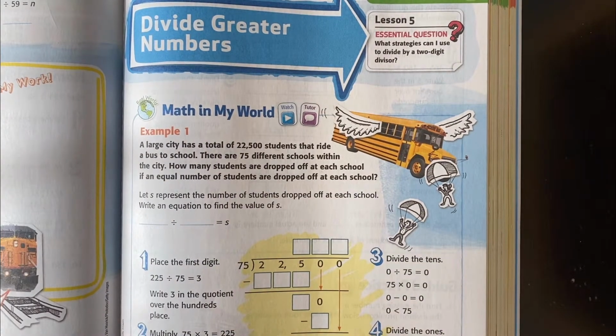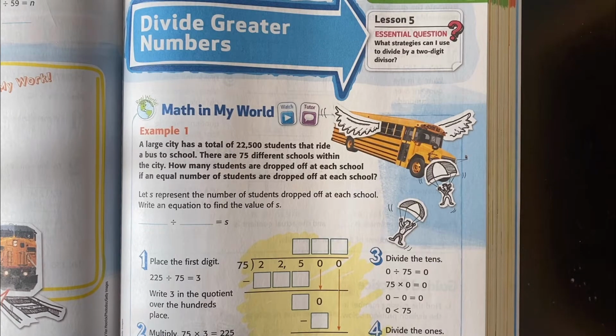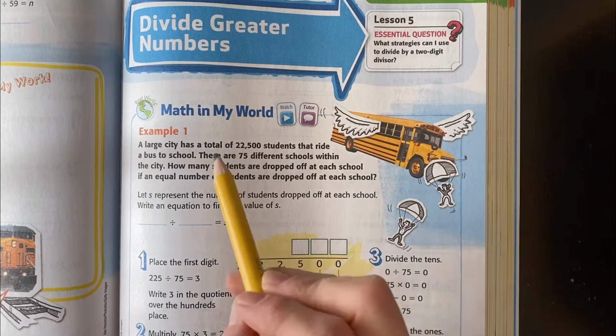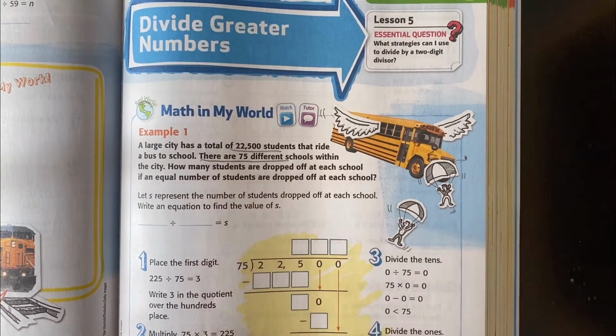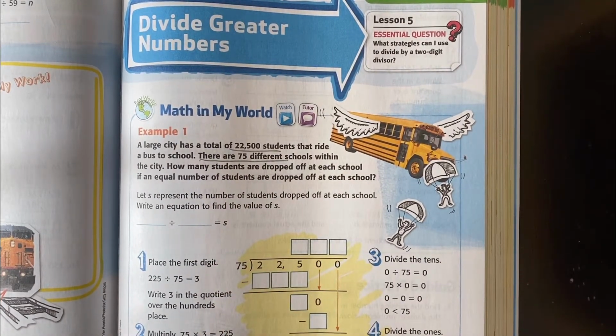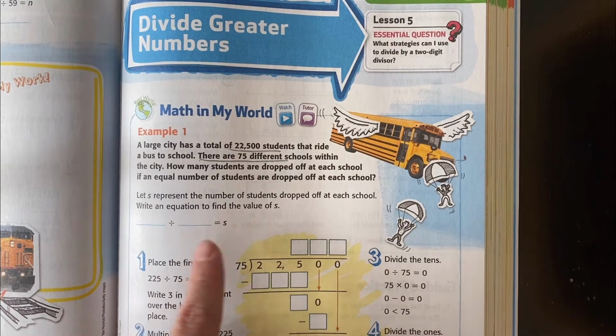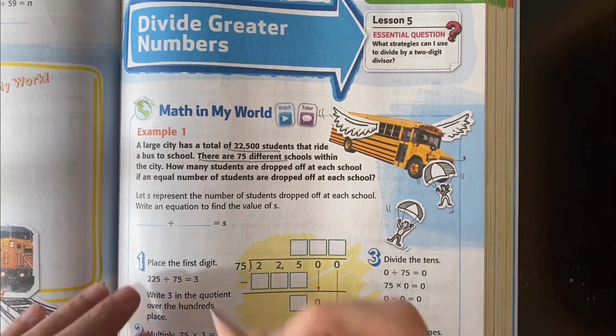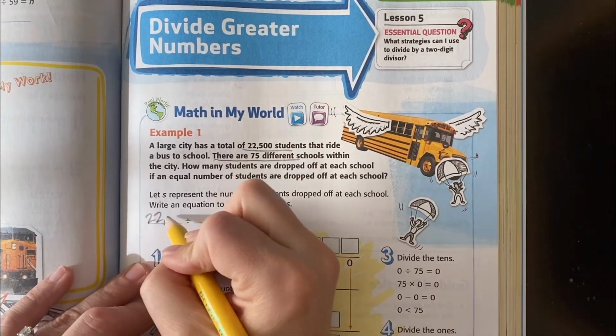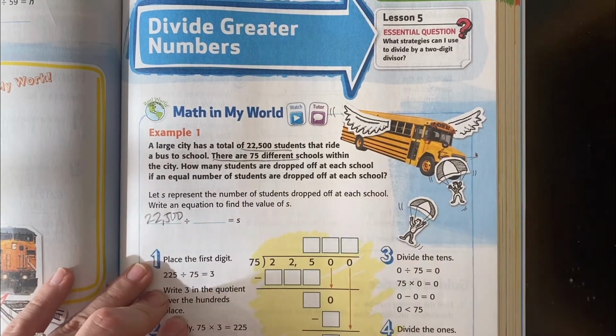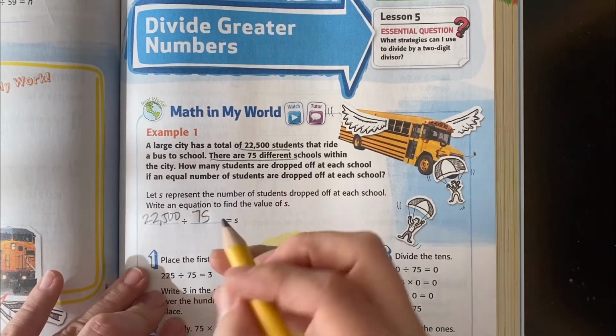A large city has a total of 22,500 students that ride a bus to school. There are 75 different schools within the city. How many students are dropped off at each school if an equal number of students are dropped off at each school? Let S represent the number of students dropped off at each school. Write an equation to find the value of S. All right, so let's put what we know. We know 22,500 students and there are 75 schools.